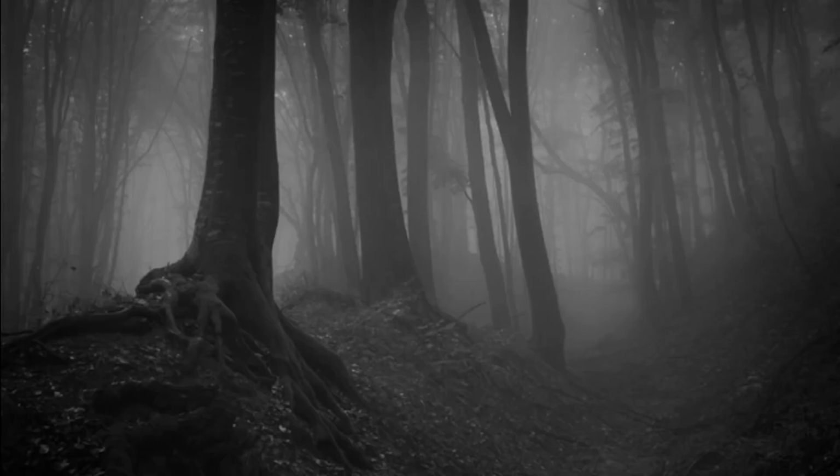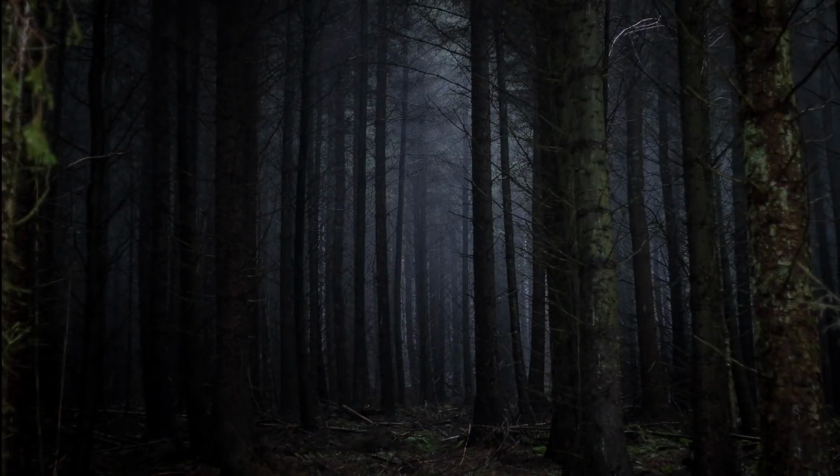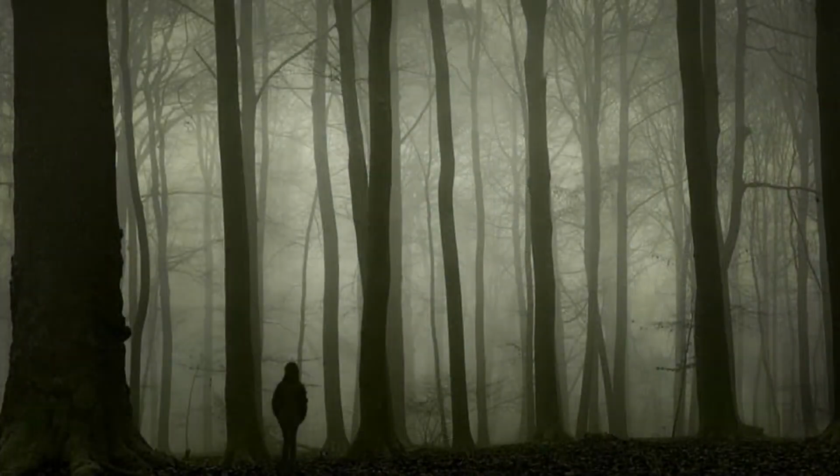I continued my journey, and as I ventured deeper into the forest, the path to the center that led me thus far was gone, and I could not turn back, and there lay no path in front of me. I became truly lost. How to know where you are going if you don't know where you are in the first place, if you don't have a map?